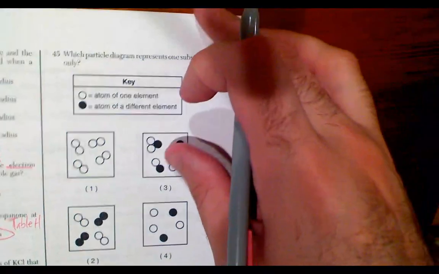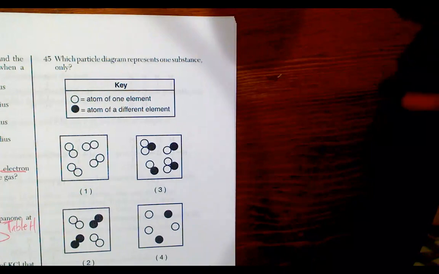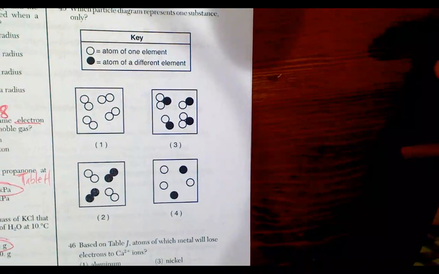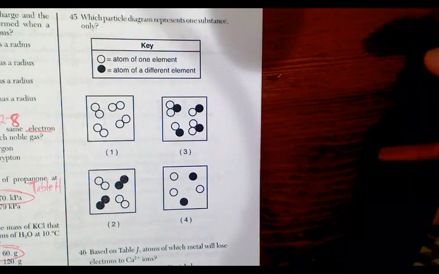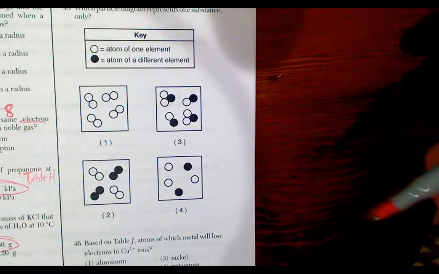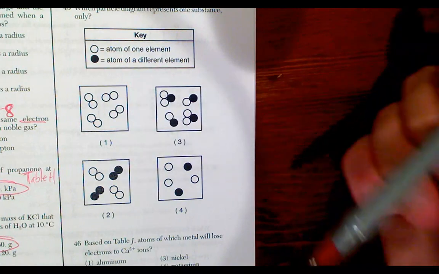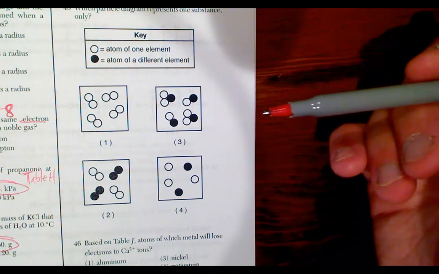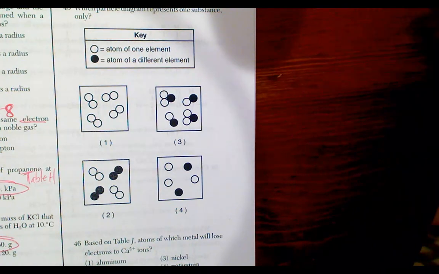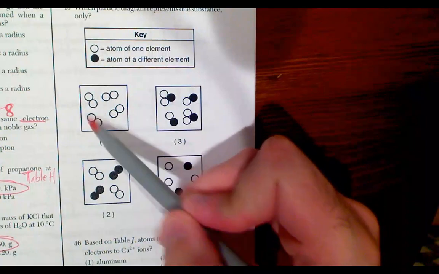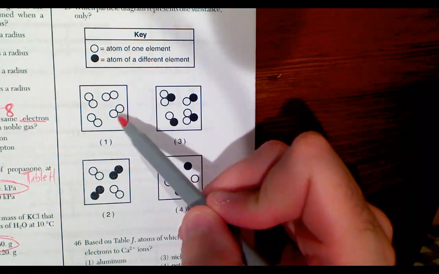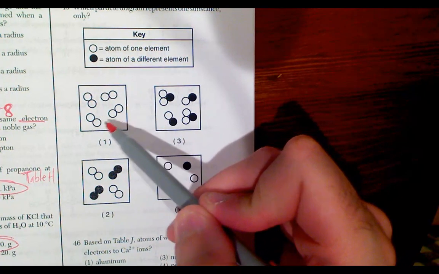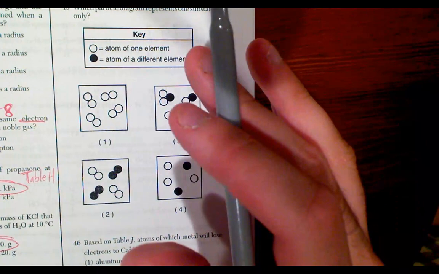Number 45. Which particle diagram represents one substance only? In these pictures, which one represents one substance only? Now, it doesn't say all the same element, it just says one substance. So that means everything in this box has to be the same as everything else in the box. So go through each box and see, do you only have the same type of stuff? Here I see four little things, and each molecule is two non-colored in circles. This molecule is the same as this, is the same as this, is the same as this. So that seems like it probably makes sense.